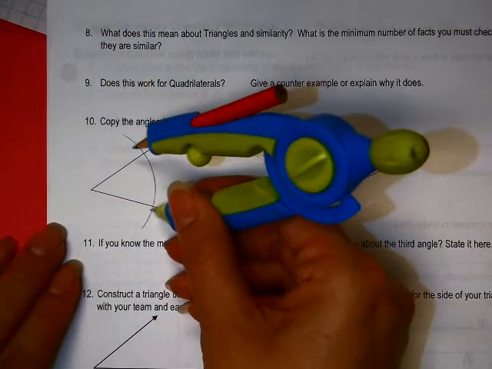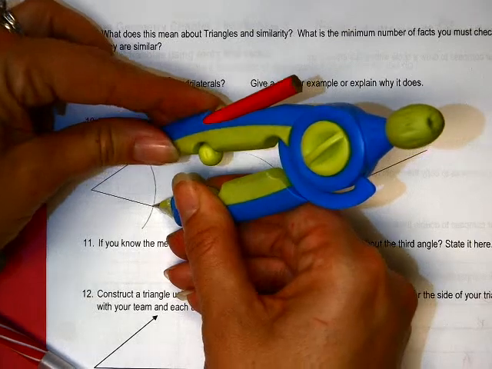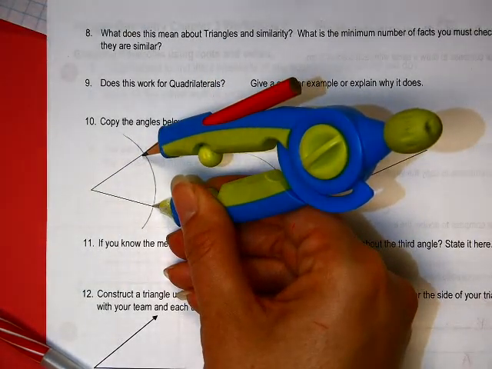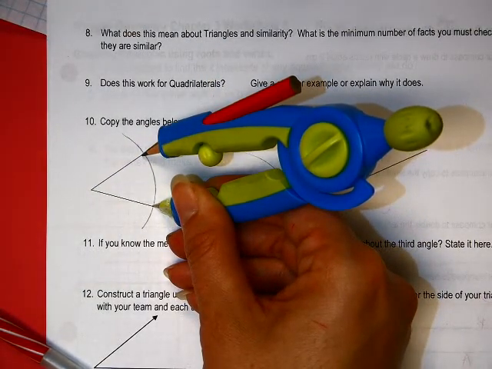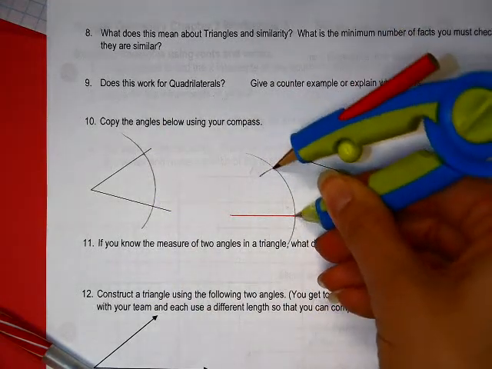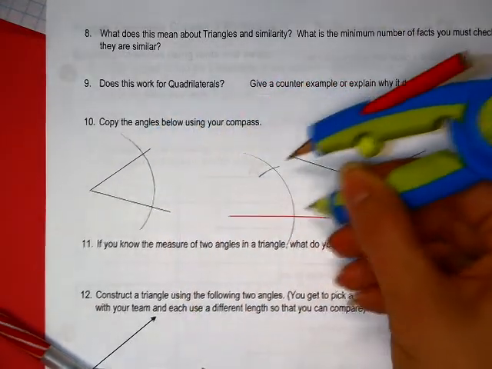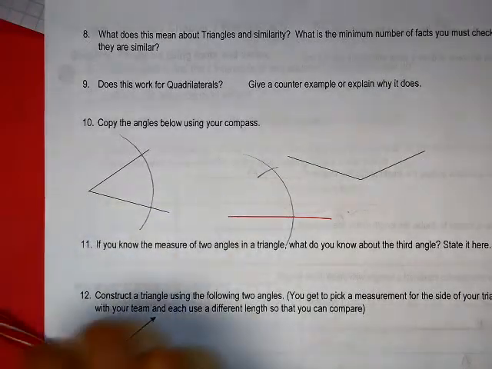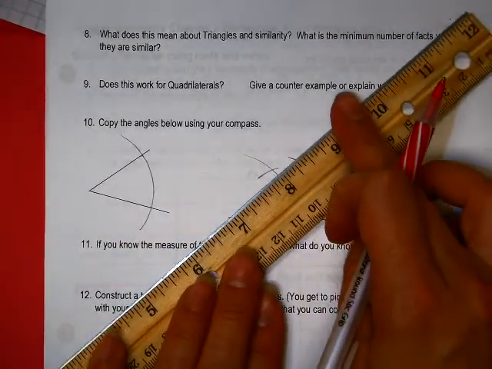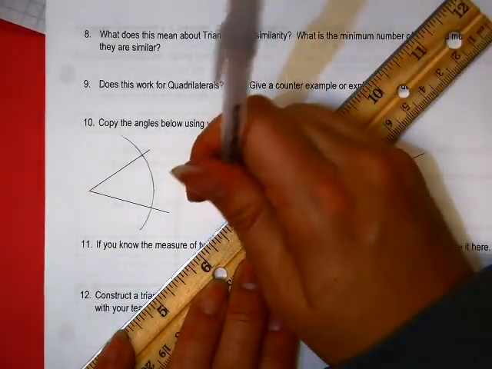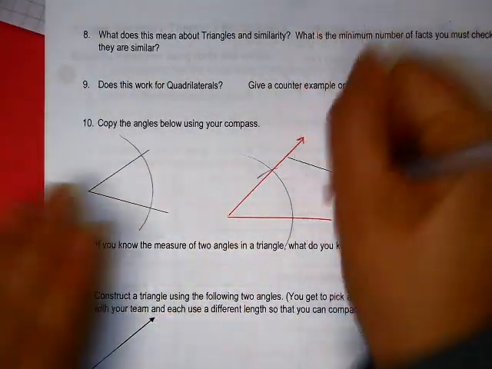The reason that we do that is we need to measure the opening the same distance out on both. So this is the distance here. And then I come over here and I make a little mark there. So these two distances are the same in terms of how wide they are open. And that's it. We just go ahead and connect them from there and call it a day.